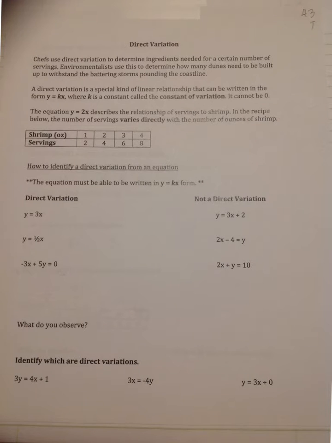This is our lesson on direct variation. Chefs would use direct variation to determine ingredients needed for a certain number of servings. Environmentalists could use it to determine how many dunes would need to be built when you have coastlines that are eroding away because of the storms.